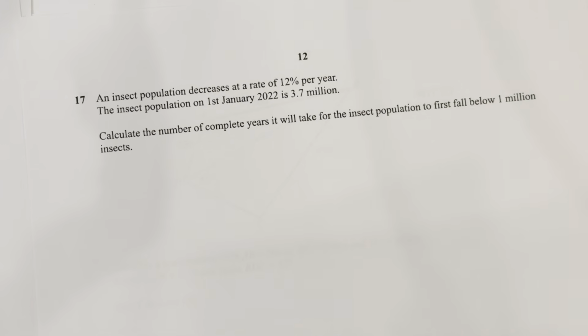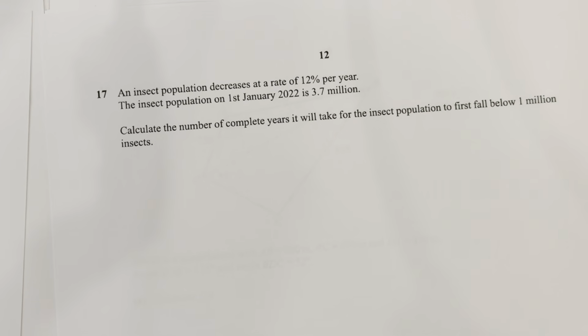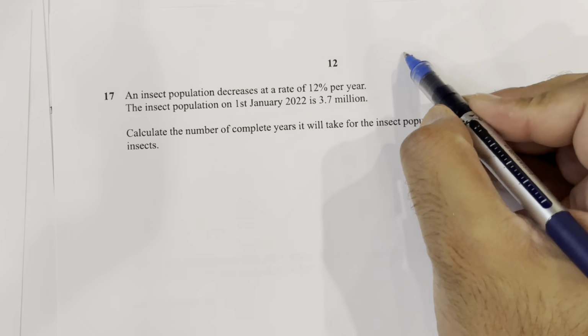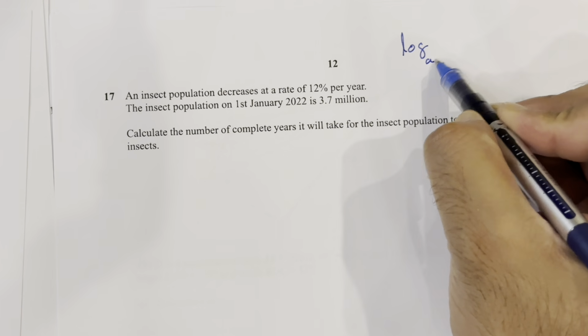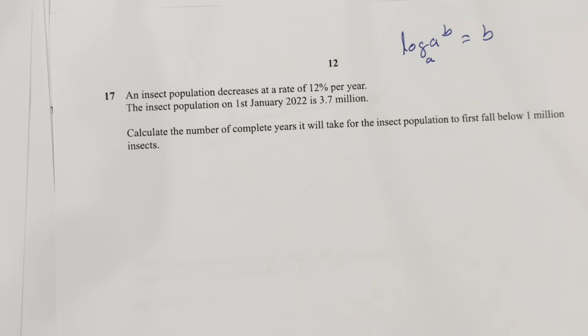Now we will move to question number 17. 17 is a very tricky question, and it carries some new concepts like logarithms. I'm going to use this formula for it. I'm already writing this, so during my solution you would not be confused about it.